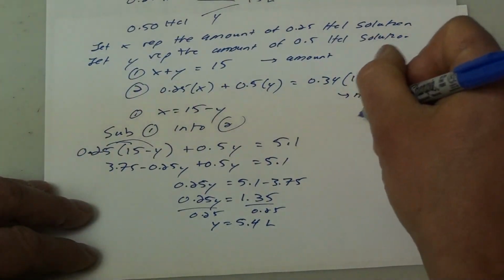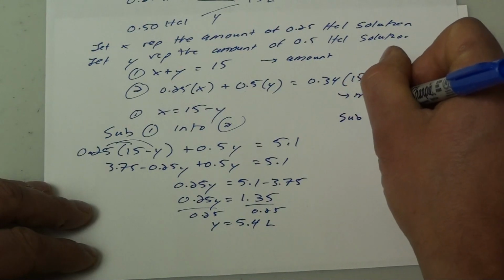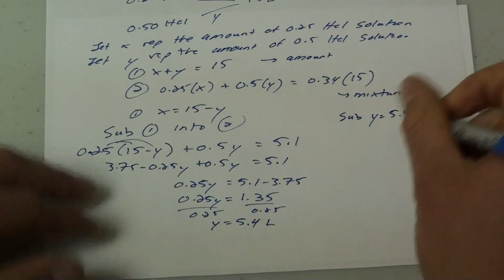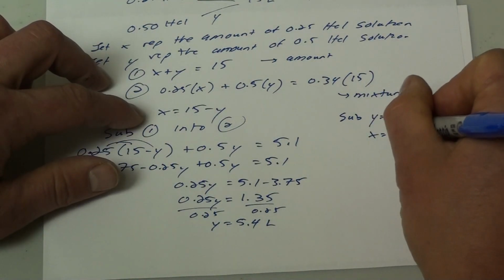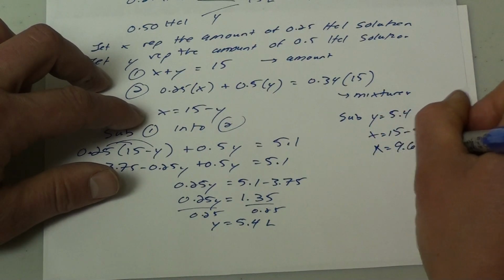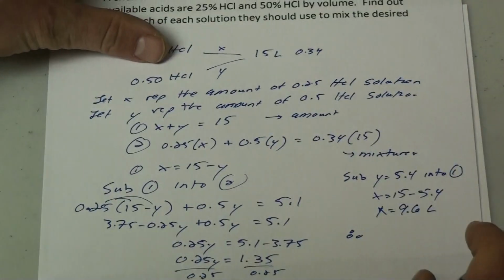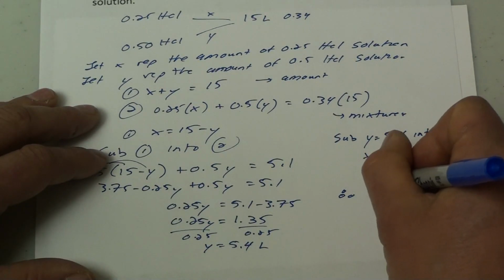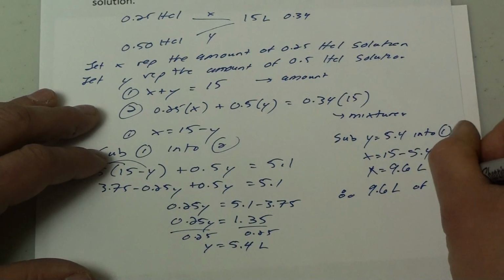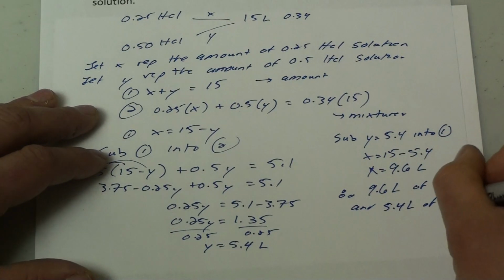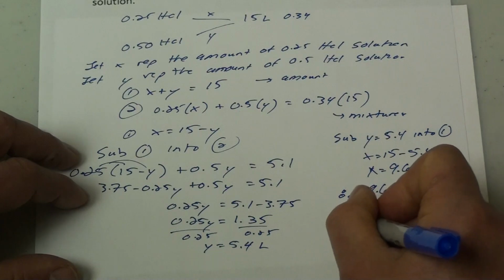Then I'm going to take my 5.4 liters, and I'm going to sub y equals 5.4 back into my first equation, and it was x equals 15 minus 5.4, which is going to give me 9.6 liters. So therefore, to make 15 liters of 34% solution, I need to have 9.6 liters of the 25% solution, and I need to have 5.4 liters of the 50% solution.